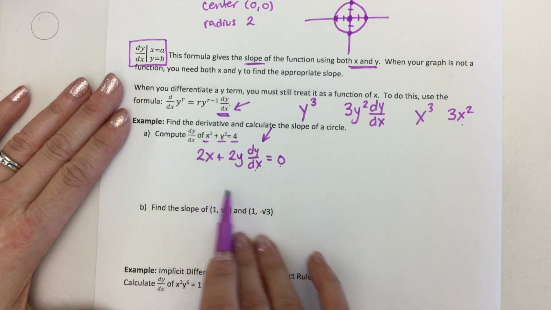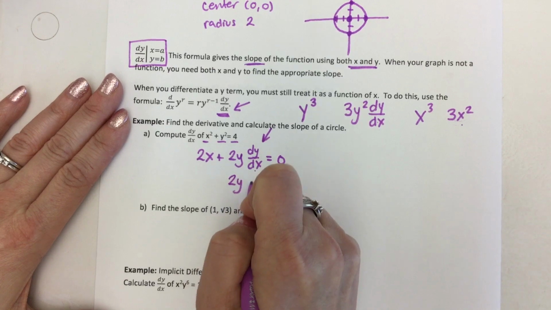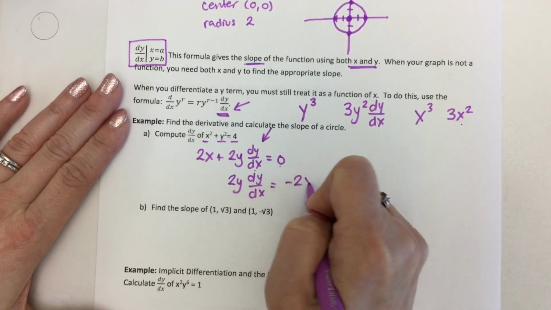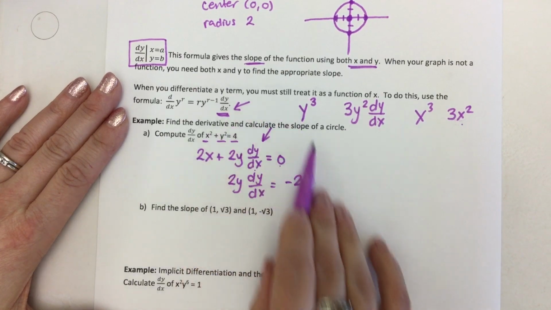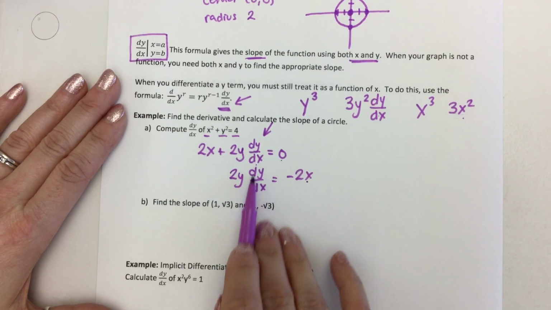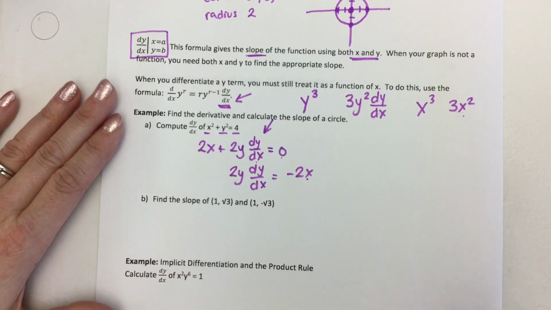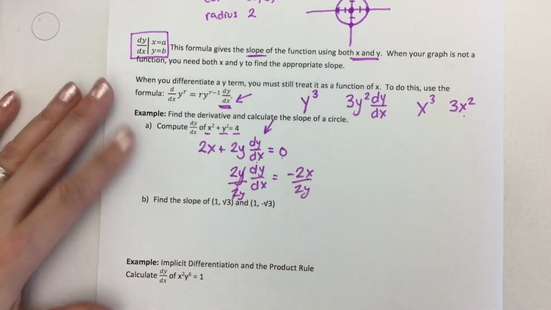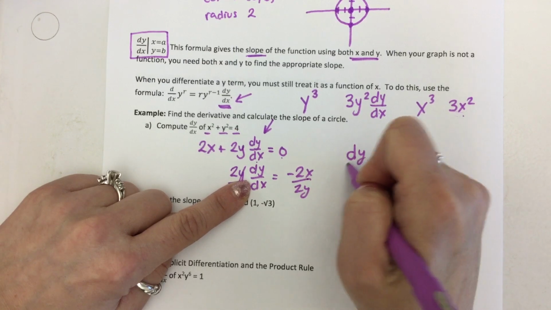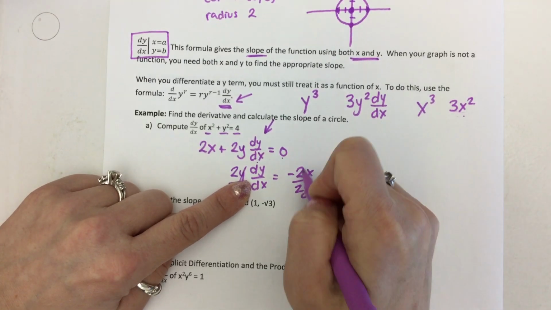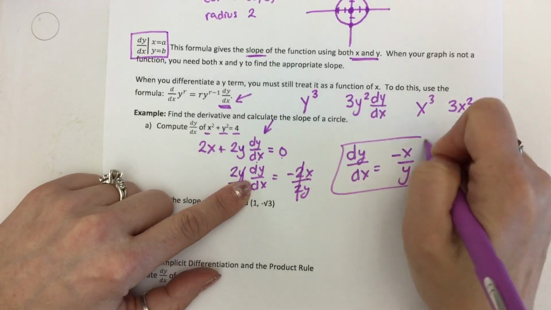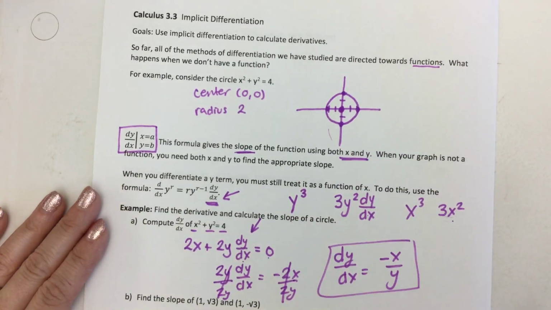Step 1, I would subtract the 2x. So I have 2y times dy over dx equals negative 2x. It was positive on this side, I subtracted it over here. To solve for dy over dx, I have to divide by 2y. So here's your derivative, you guys. dy over dx equals, the 2's cancel, negative x over y. That is the derivative of this.